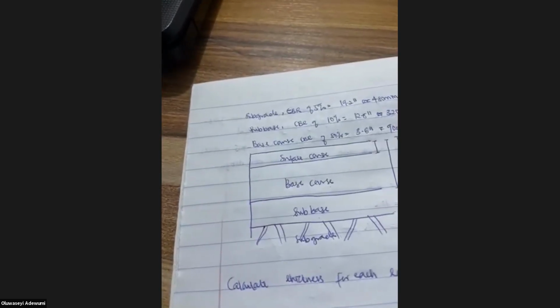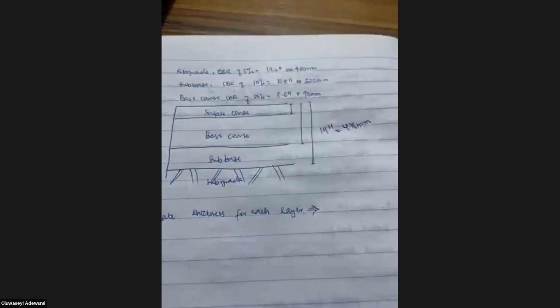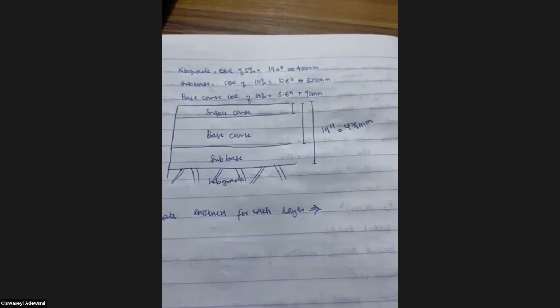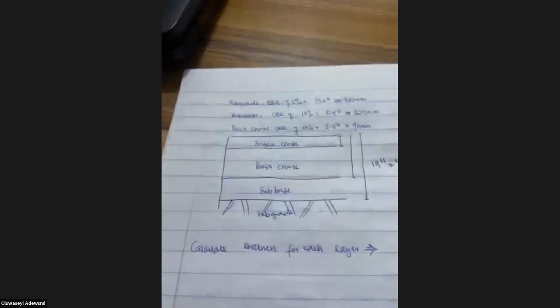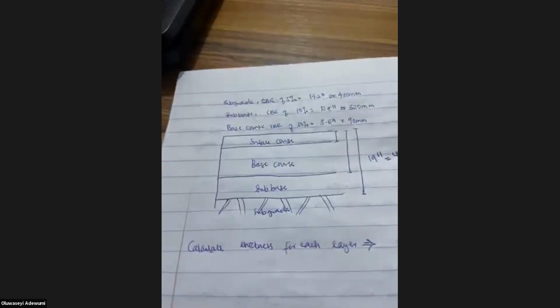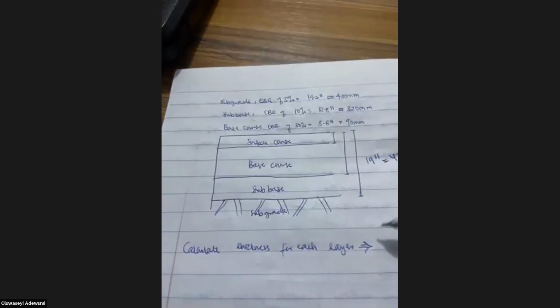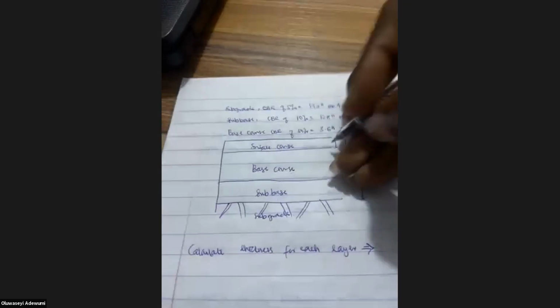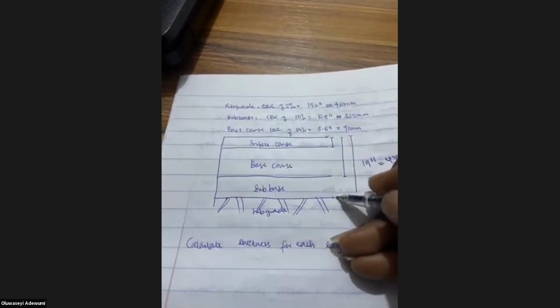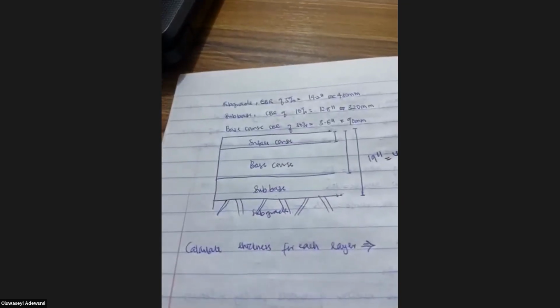Sorry, question. Yes. So what you are saying is the thickness we got using the graph is from the top of the subgrade to the top of the pavement surface. Yes. It's basically the thickness above the subgrade, up to the surface of the surface course. This part to this part is our subgrade CBR thickness, the thickness of the pavement that we get from the graph. Yes, thickness of the pavement.